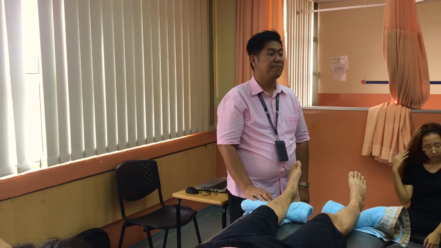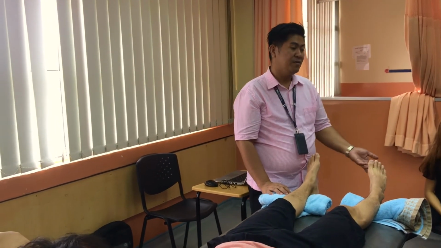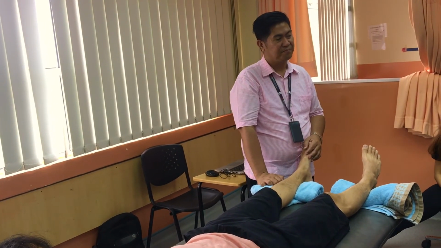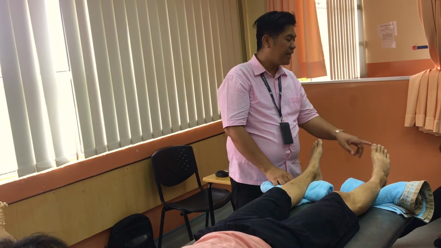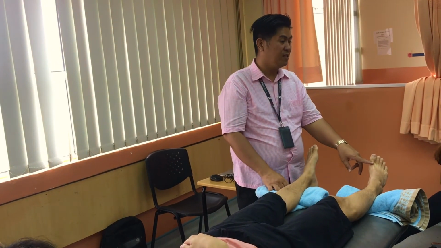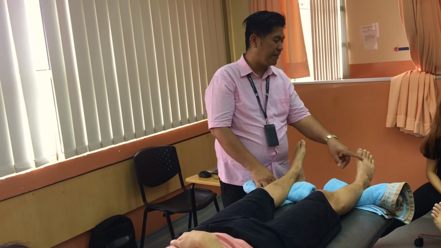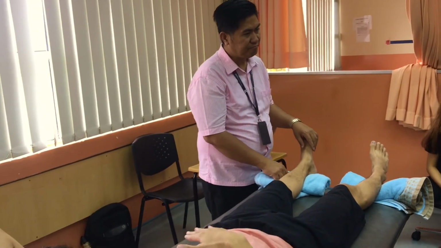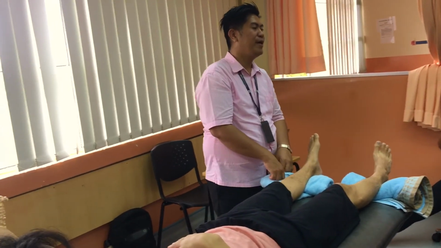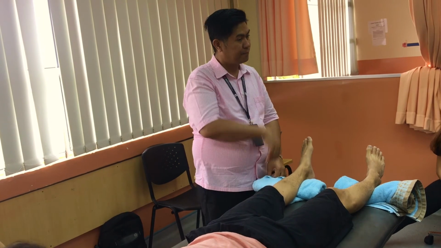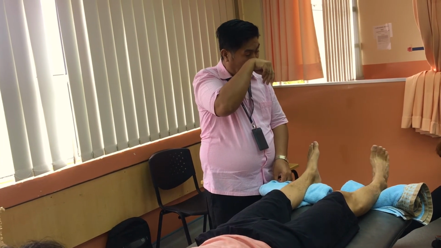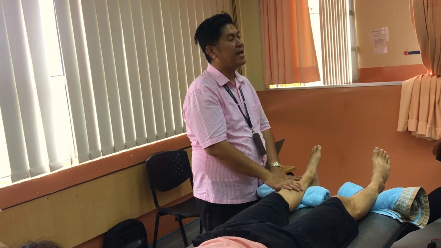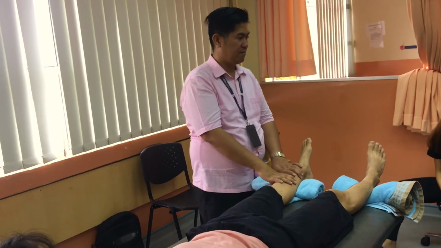So what if all the other toes don't move together? Oh, it's impossible. This is the key muscle. So if ever this one is affected, the extensor digitorum longus will also be affected. But this is the key muscle that you have to evaluate. Get it, guys? Alright, next is S1.